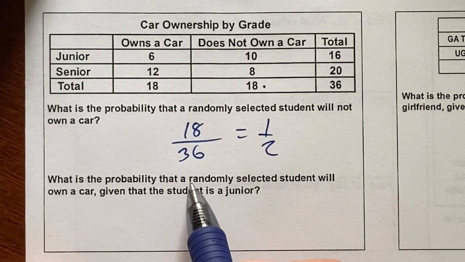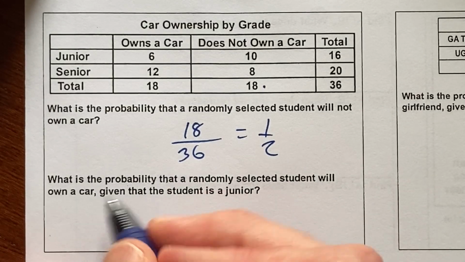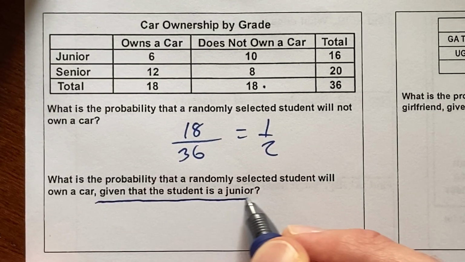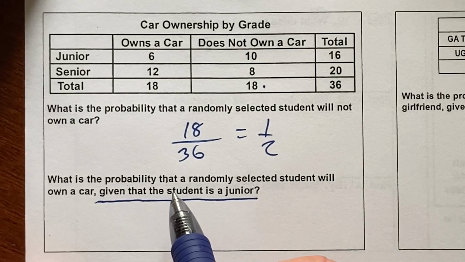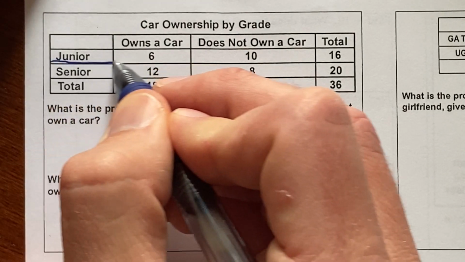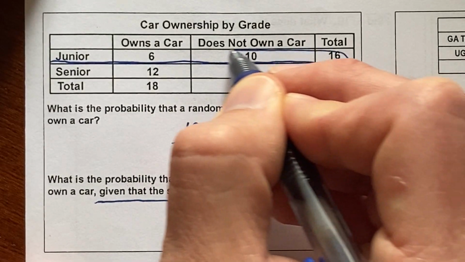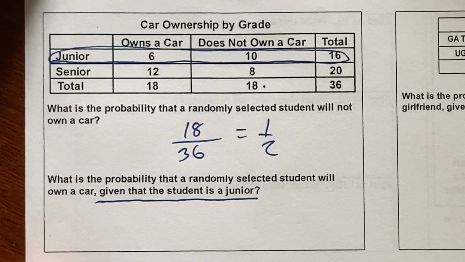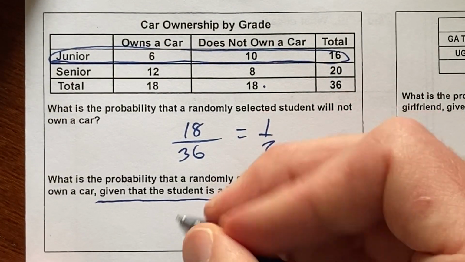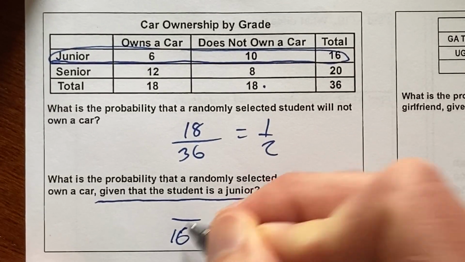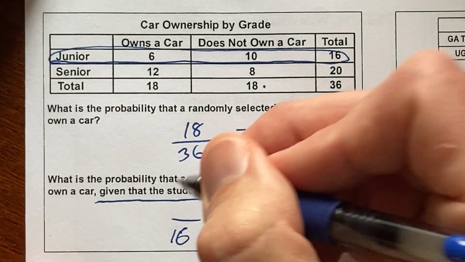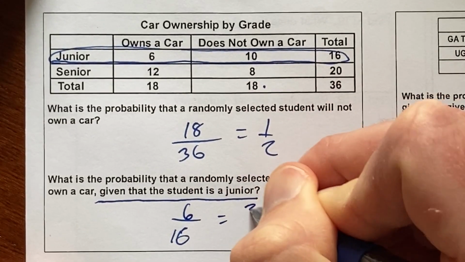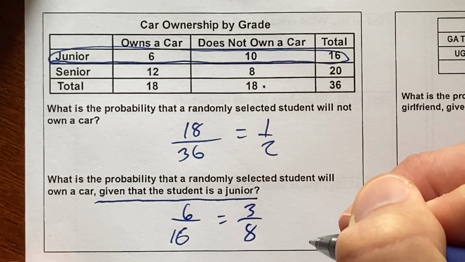What is the probability that a randomly selected student will own a car, given that the student is a junior? We're going to look at only juniors up here. Okay, so my total is going to be 16. What's the probability that a randomly selected student will own a car? How many of those own a car? 6 of those 16 own a car. That would be 3 out of 8. Okay.